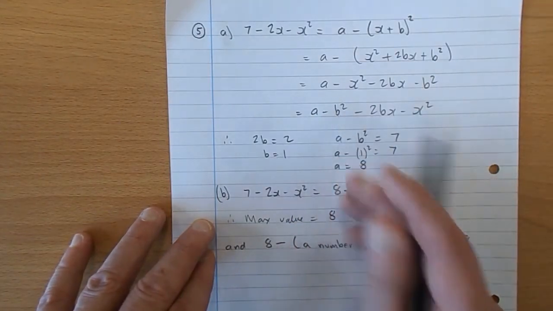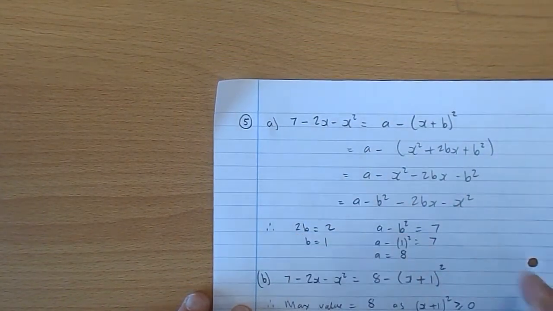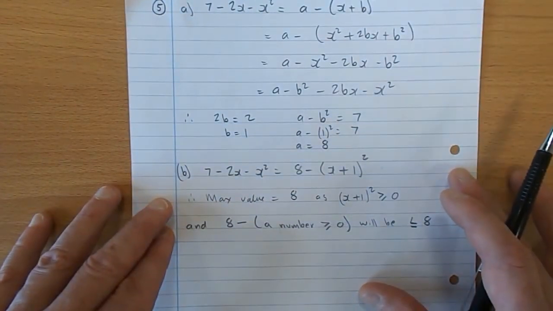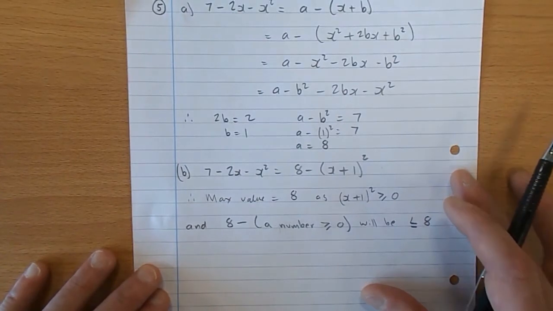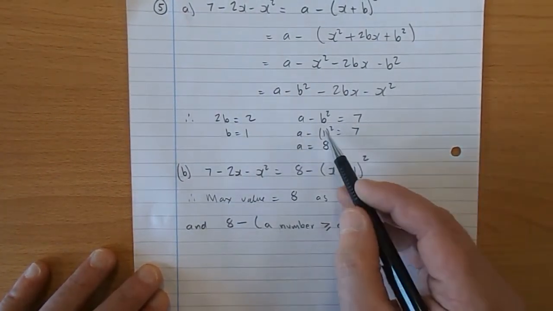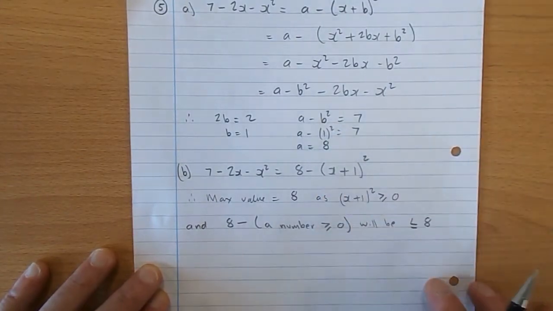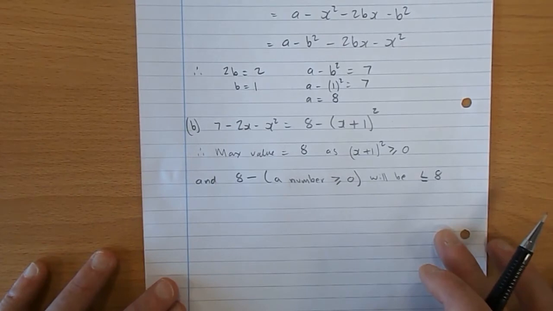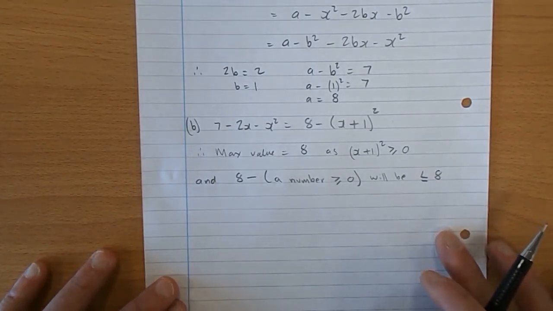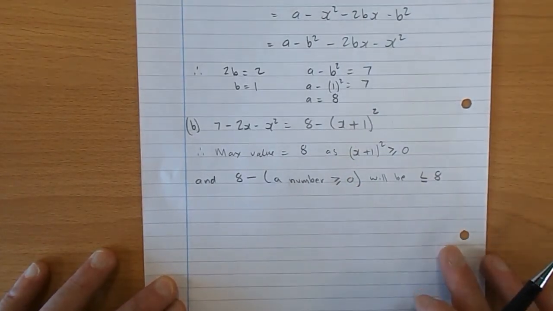Here we have a take b squared, and here we have 7. So a take b squared has to be 7. We know that b is 1, so a take away 1 squared is 7. 1 squared is 1, so a has to be 8. 8 take 1 is 7, so a has to be 8. Okay, so part B, 7 take 2x take x squared is 8 take (x plus 1) squared. That's me writing it out nice and formal.